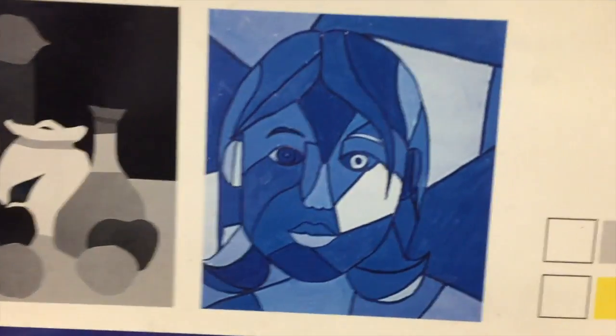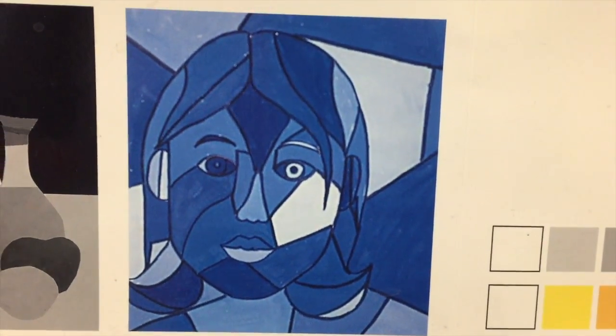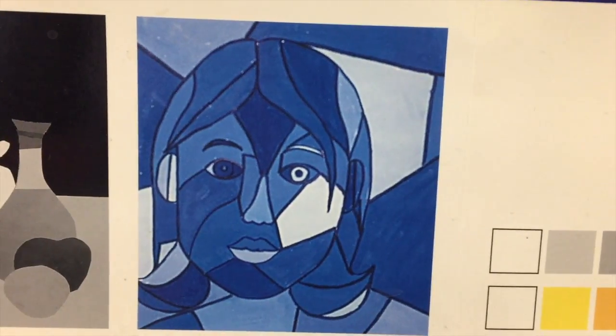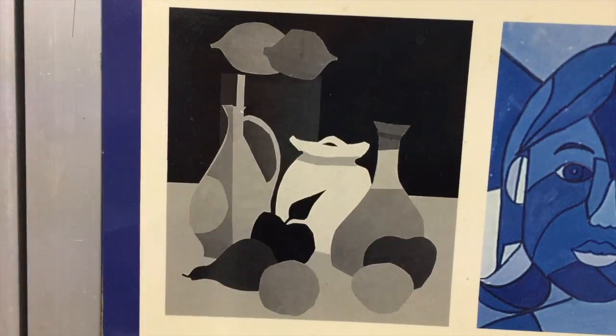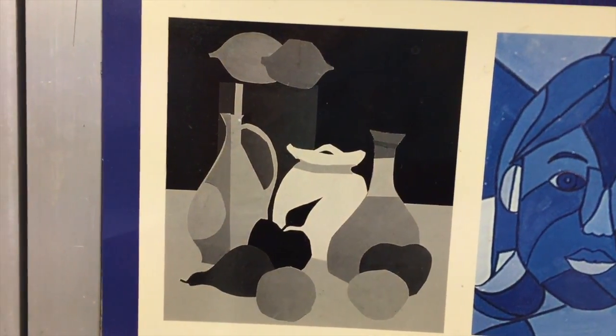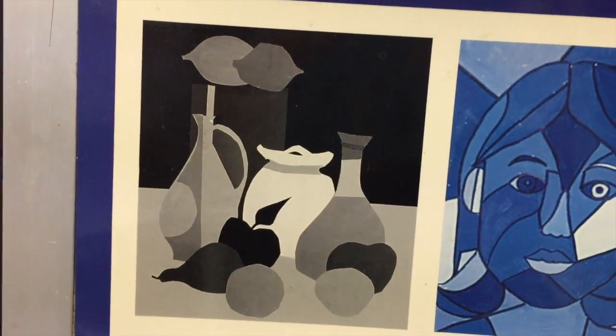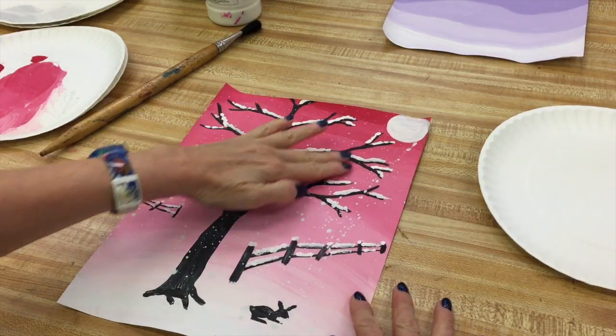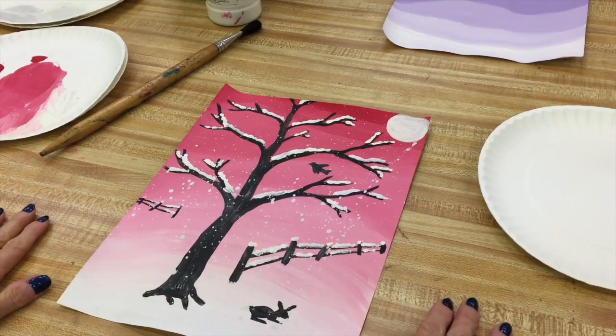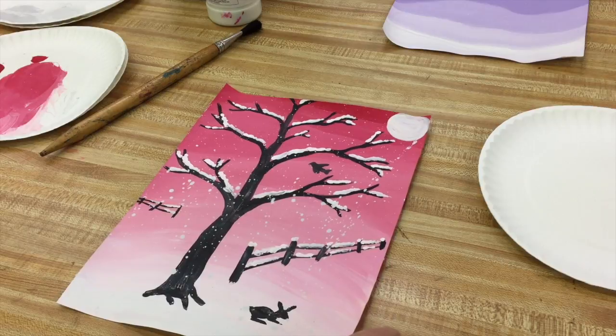This artwork here is a monochromatic value scale of blue. This one is a monochromatic value scale of black. For our next project, we are going to do a background made of a monochromatic color scheme. We're using different values of red. So let's get started and let me show you how to make a background.